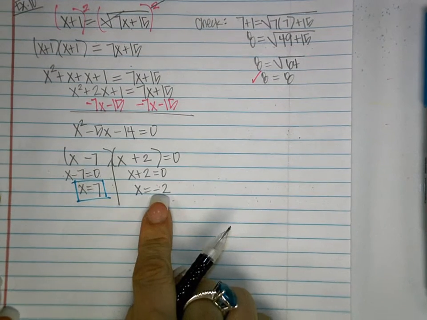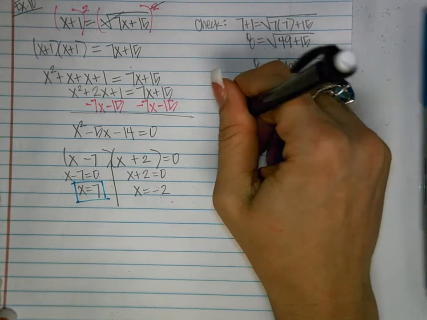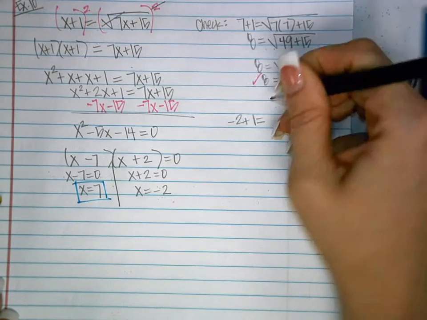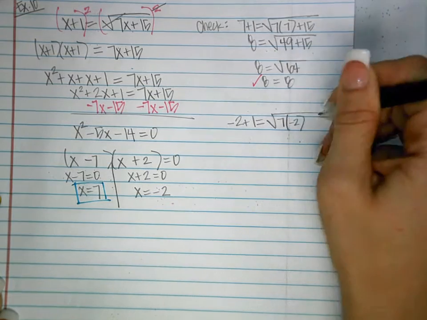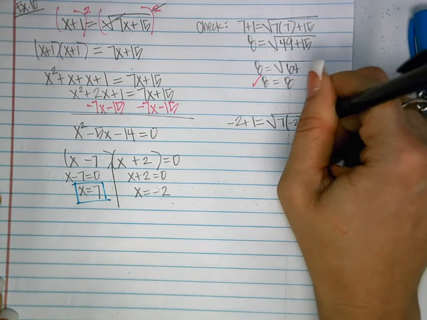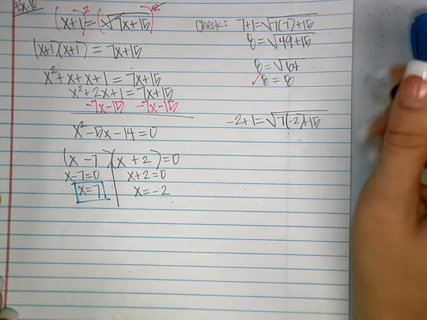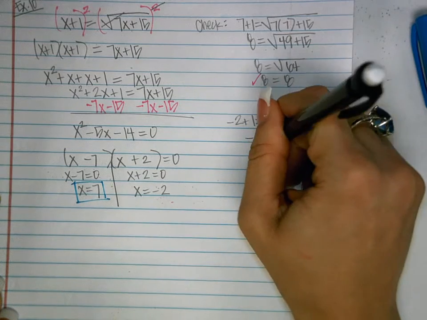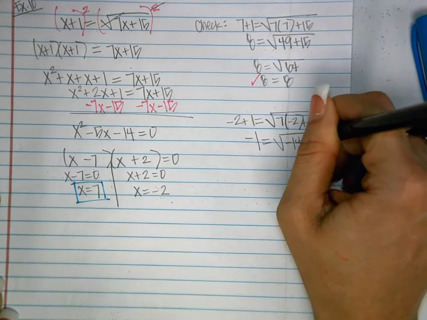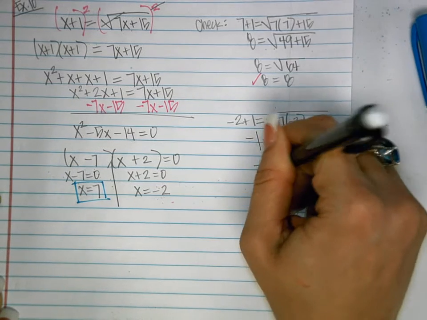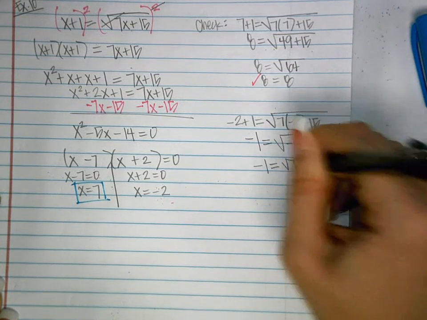So plug in again. Negative 2 plus 1 equals root 7 times negative 2 plus 15. If we plug this in, negative 2 plus 1 gives you negative 1 equals root negative 14 plus 15. Is negative 1 equal to the square root of 1?